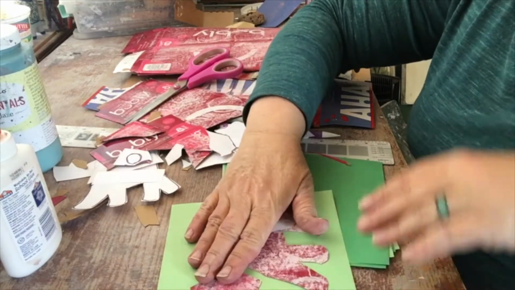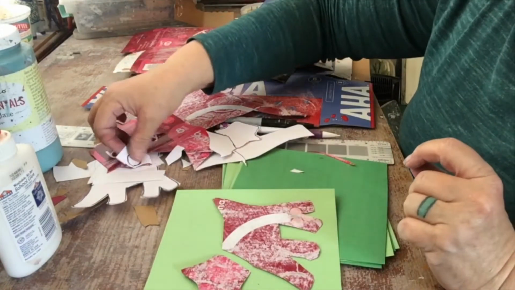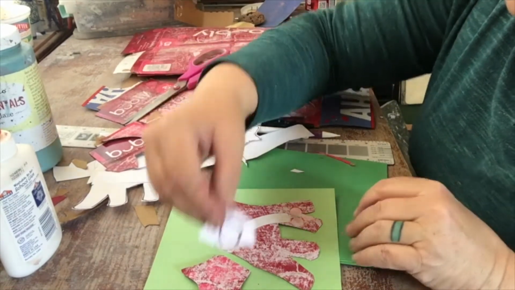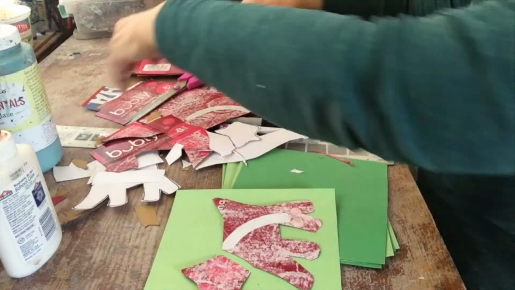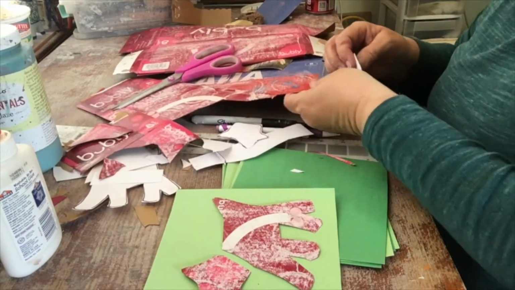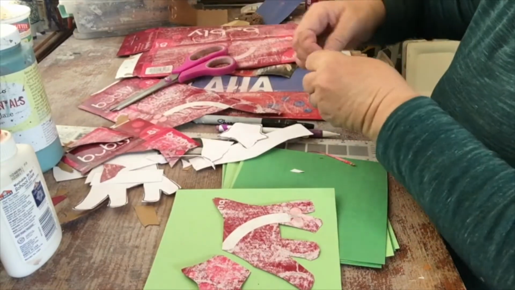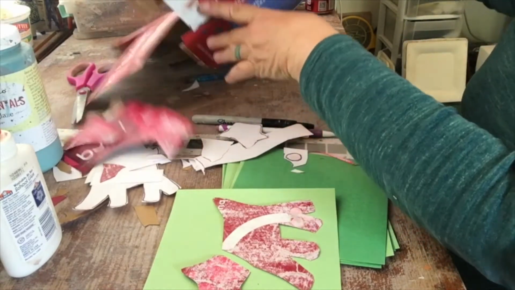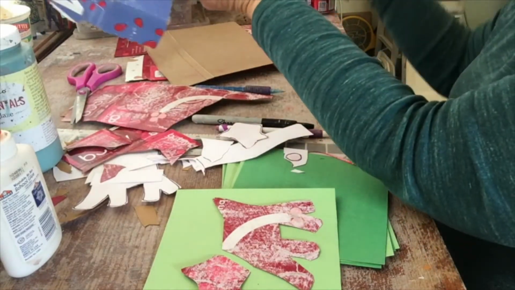So I'm going to lay my dog head down here, and then all I have left is this little ball that goes in his mouth. And I might choose something a little bit different for that. Maybe, oh look, on this package I have already a ball shape, and it's bluish.